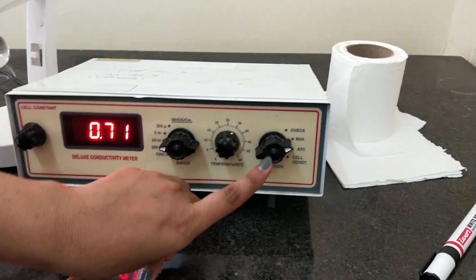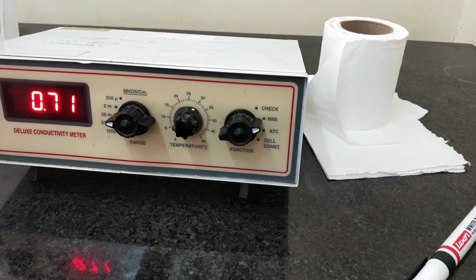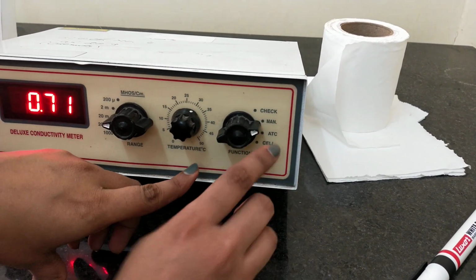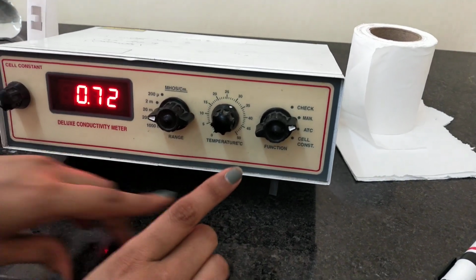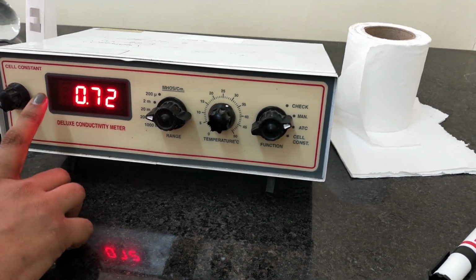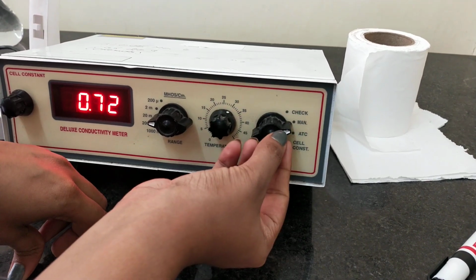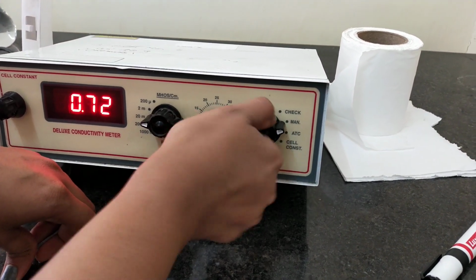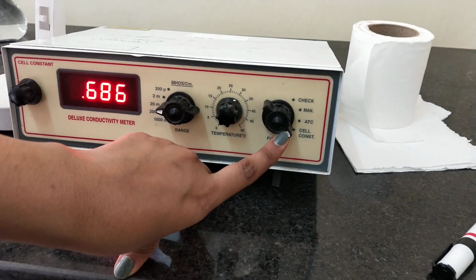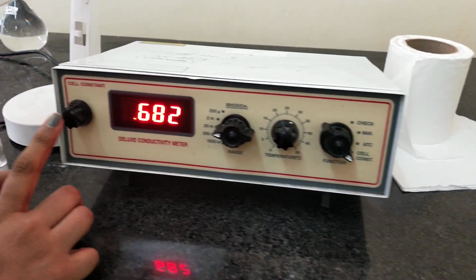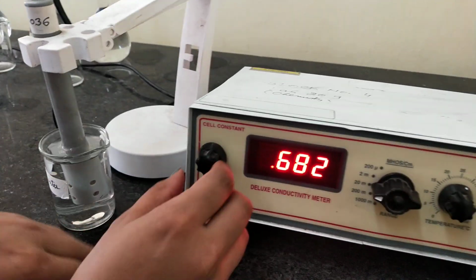Next control is your function. Here two functions are important. First is main and second is the cell constant. When we set the cell constant value, we have to set this knob at the cell constant, right? Then we will set the value of cell constant, which is 1.036, by using this knob here.